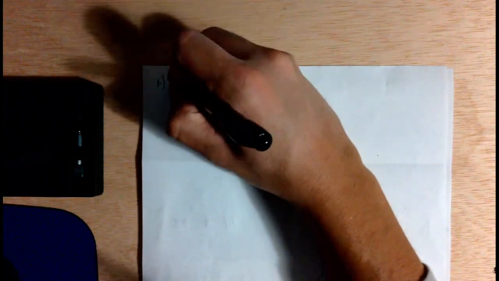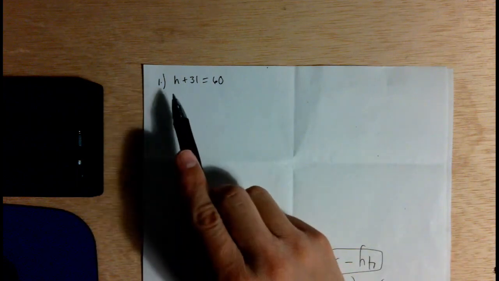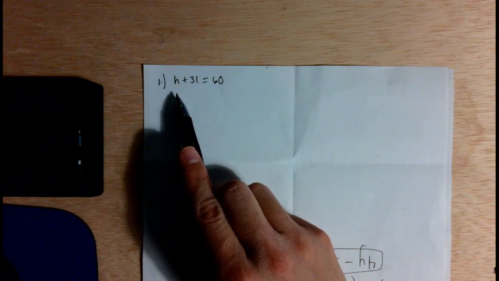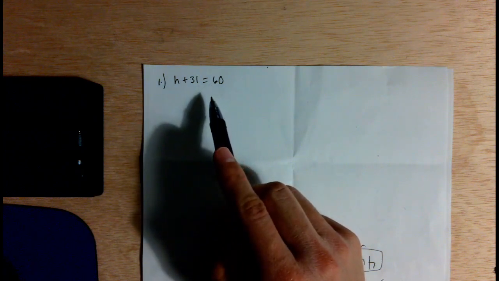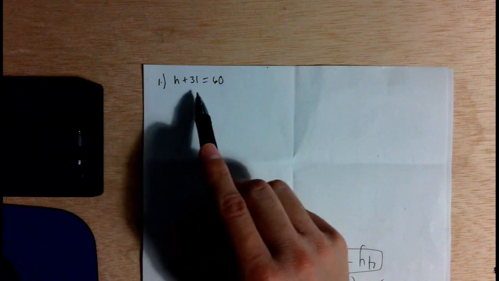Alright guys, let's get into some examples on solving equations with rational numbers, and we'll also take a look at solving one-step equations just with integers. So for the first example, I want to look at h plus 31 is equal to 60. Remember, with one-step equations, you want to make sure that you are first identifying your variable, which in this case is h. Then you want to isolate it, and in order to isolate it, you want to do the inverse operation. So first I want to see what's going on in the problem.